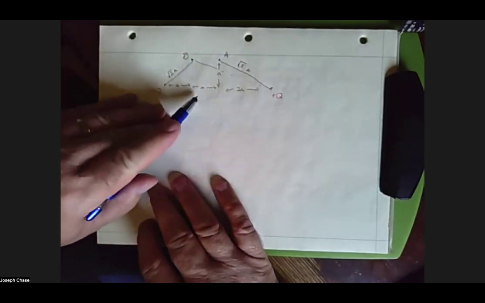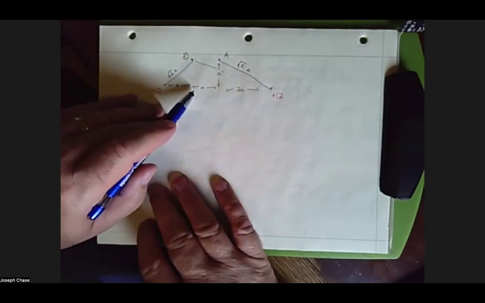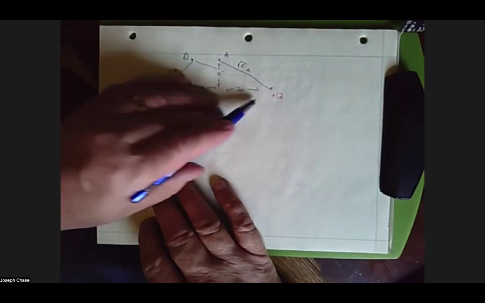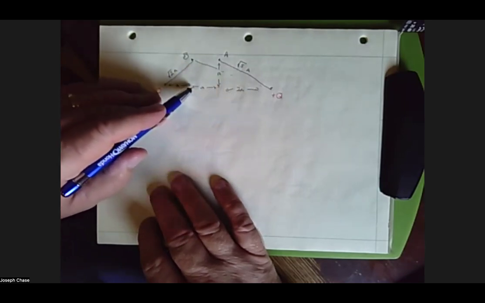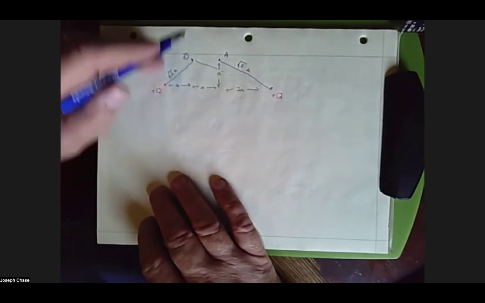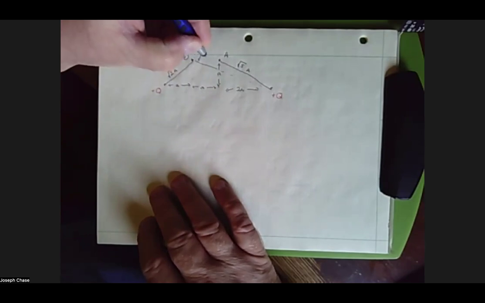So this is 3A. 3A squared is going to be 9A squared plus another A squared, so this is root 10 times A. Okay, good.